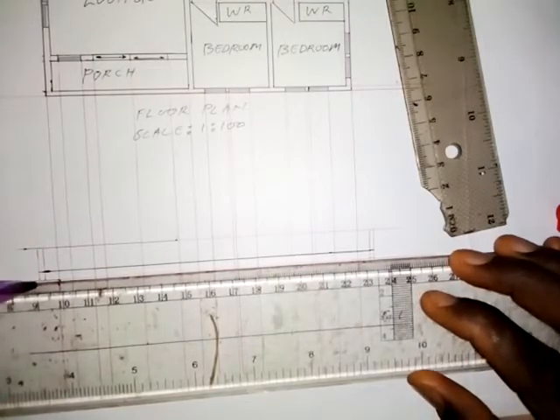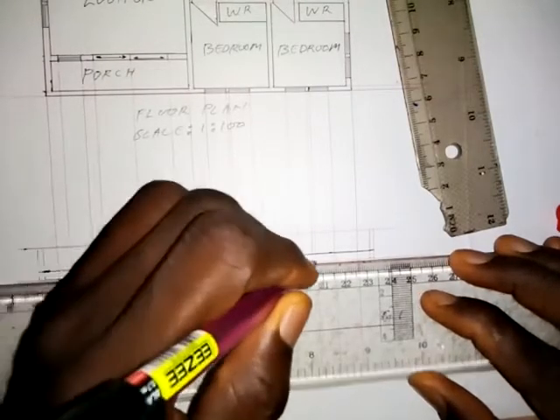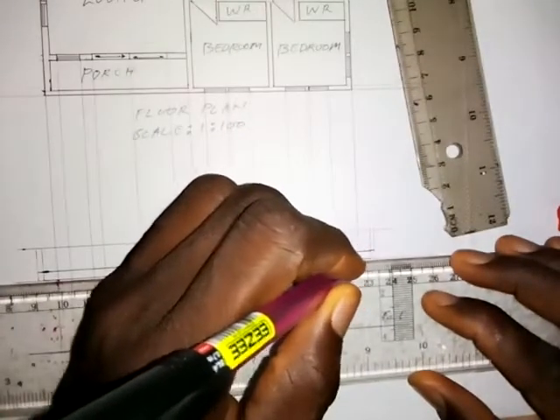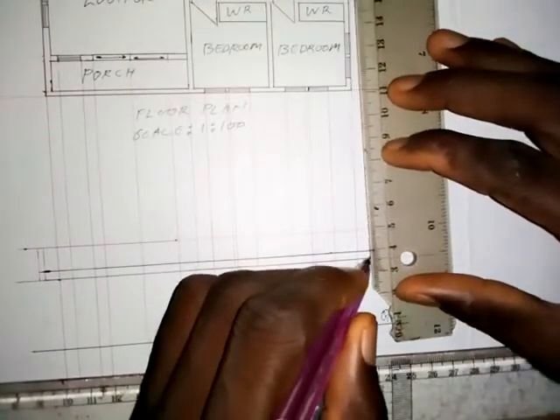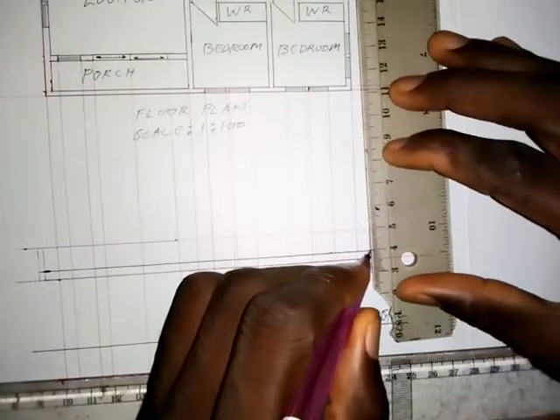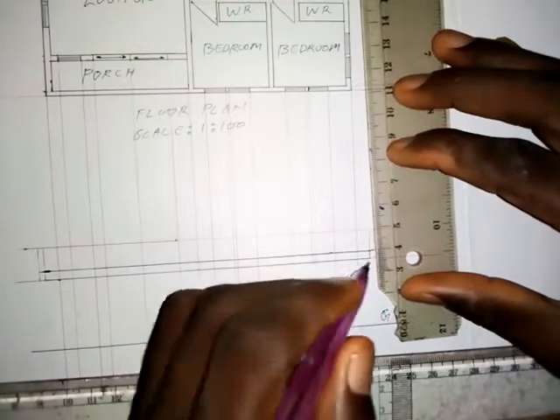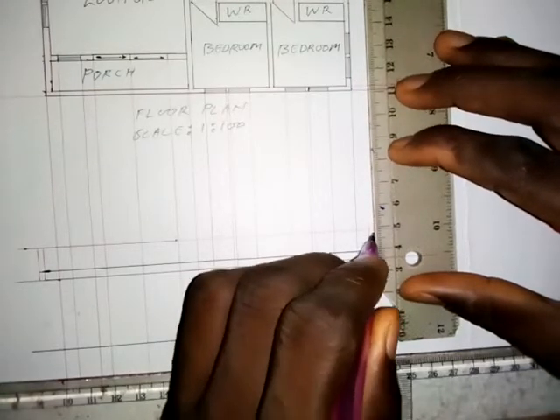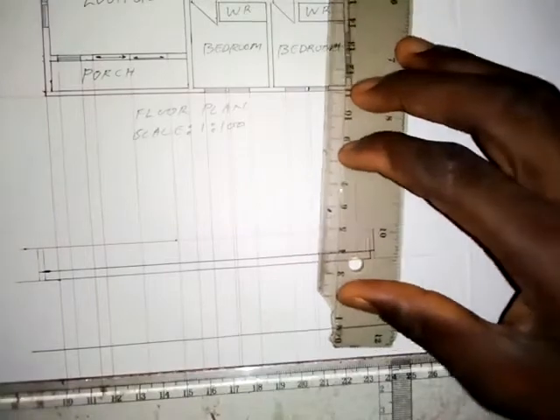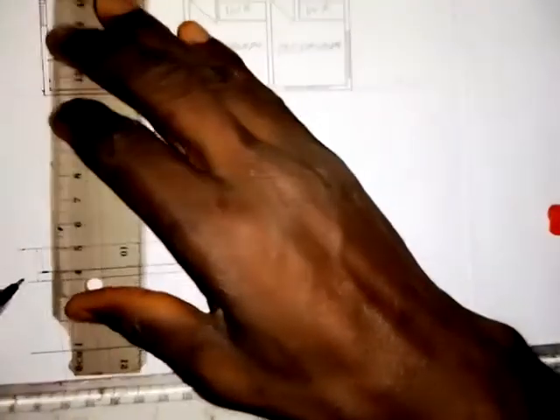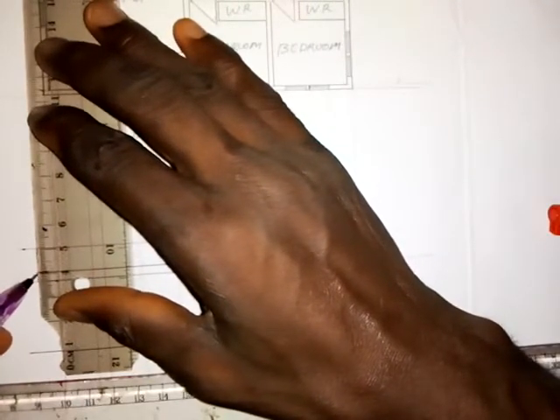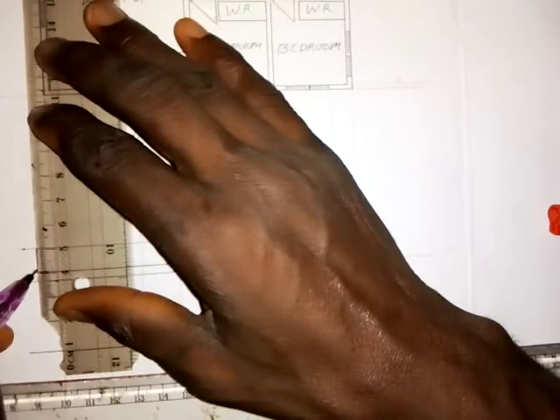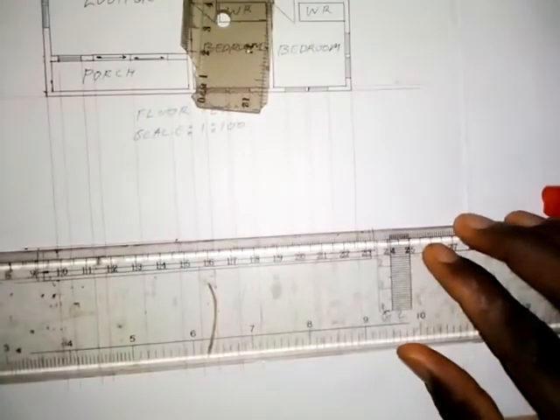So make this a thick line from here to here. Make this a thick line like this. So also make this a thick line, and then make this a thick line from here to here.